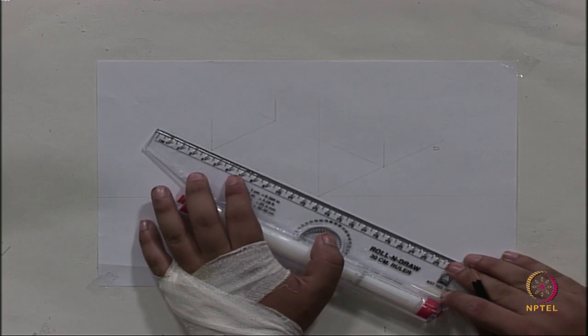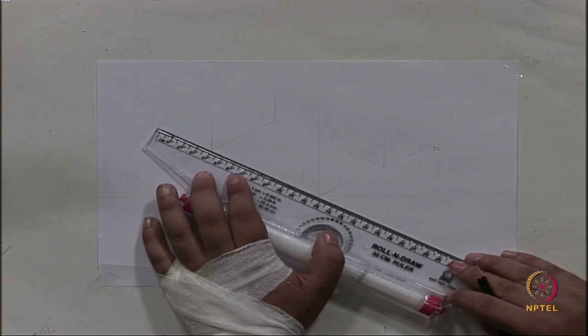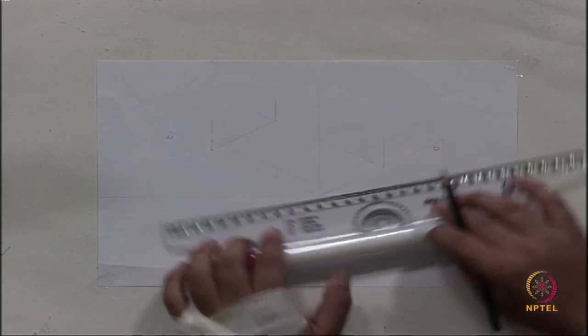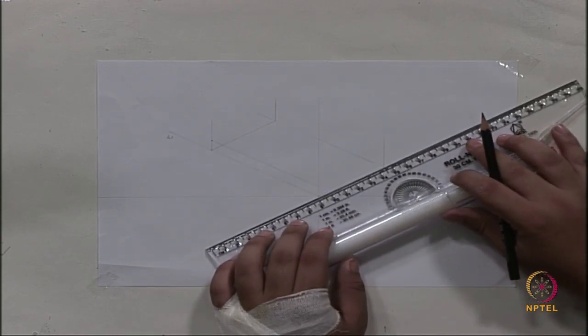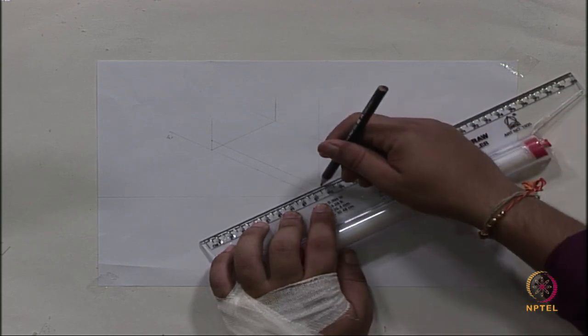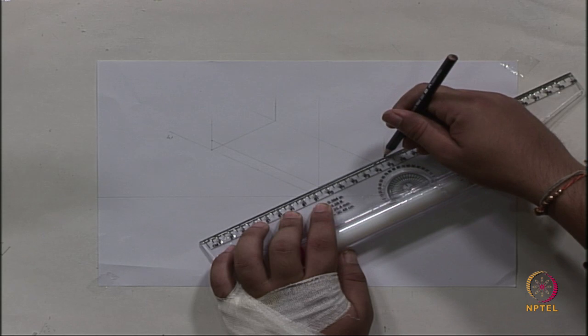Then using parallel lines and connecting these parallel lines, I will get the rectangular slab.